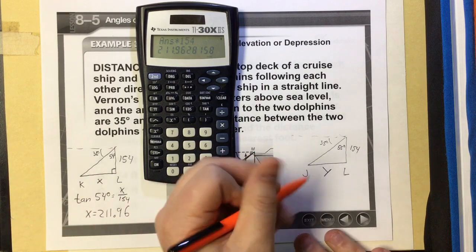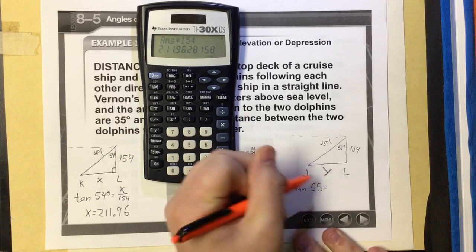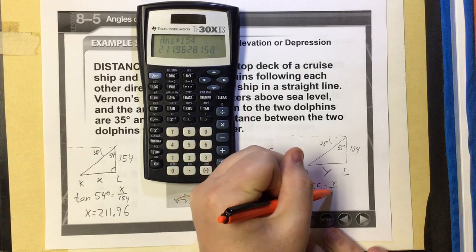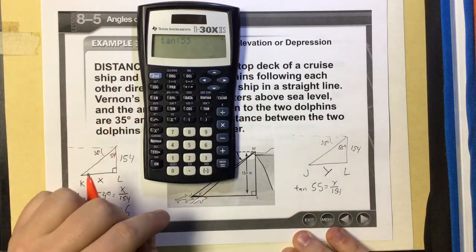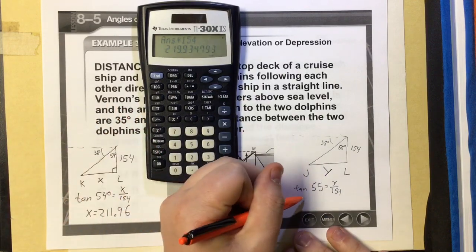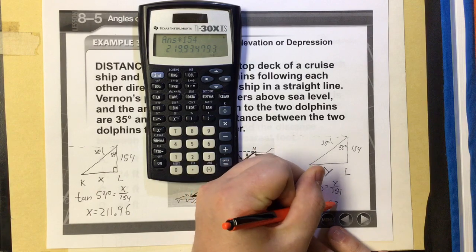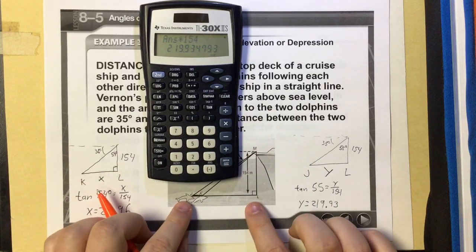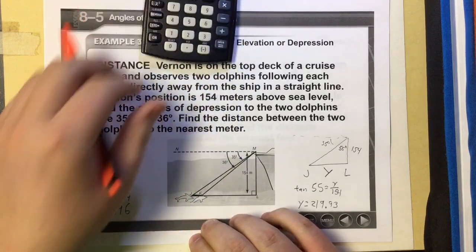Over in this one here, I have the tangent of 55 is equal to opposite over adjacent. So to the further, darker colored dolphin, it's 219.93.